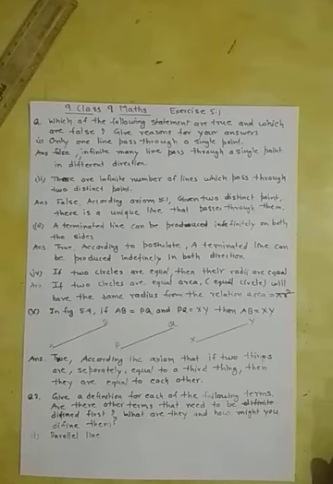In this statement, if two circles are equal, it means their areas are equal.